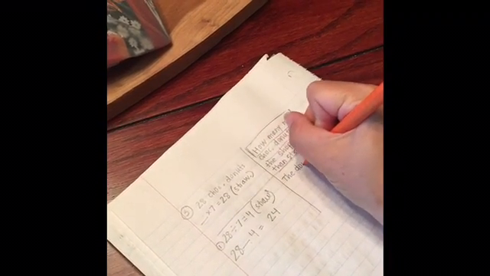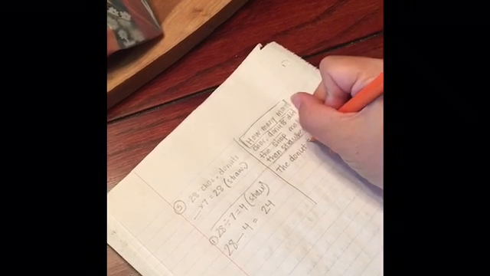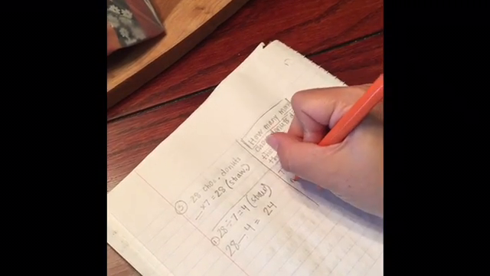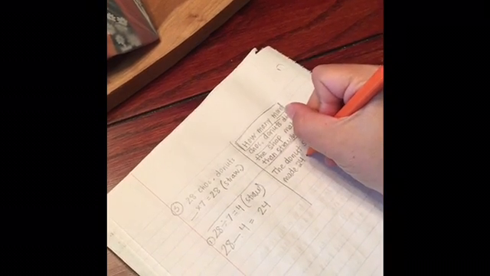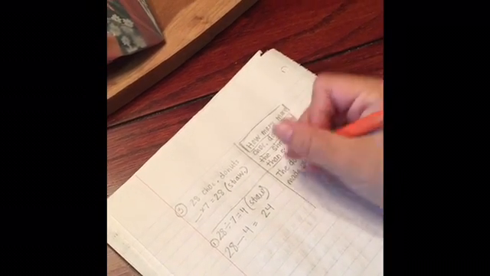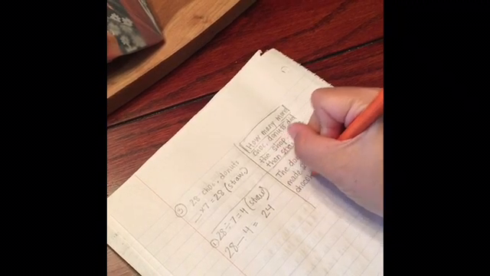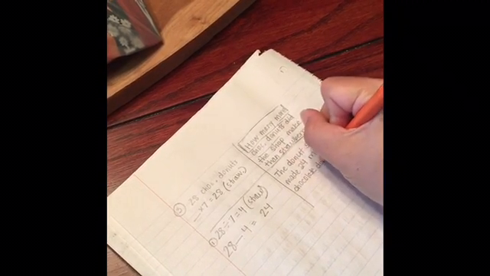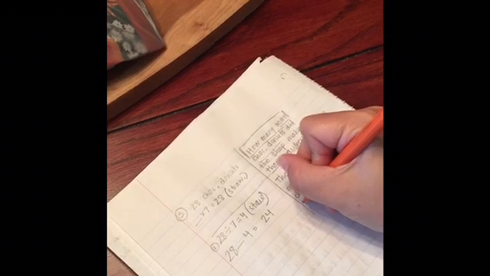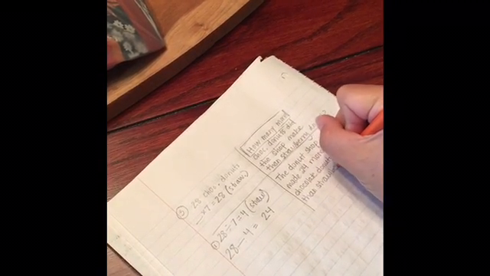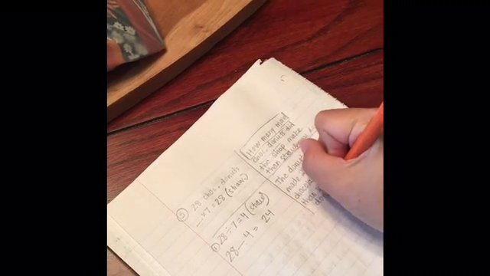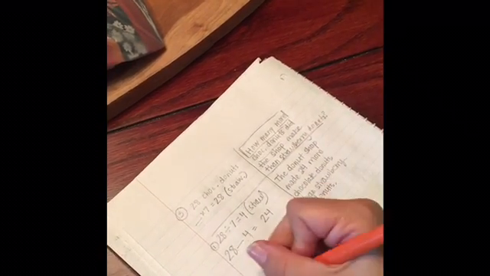So the donut shop made 24, or 2 dozen, more chocolate donuts than strawberry donuts. So just a quick recap.